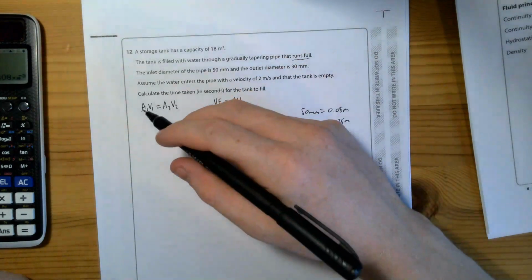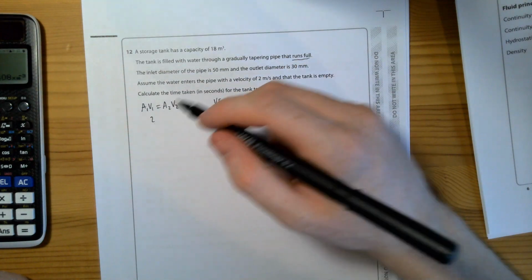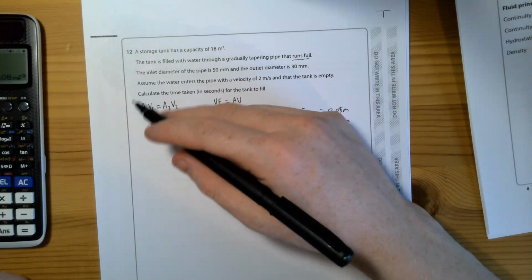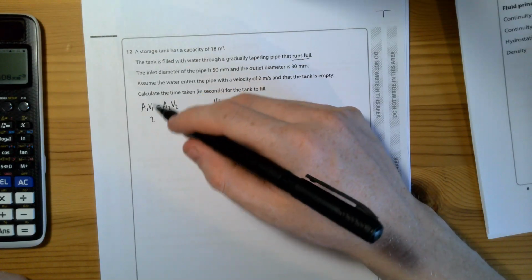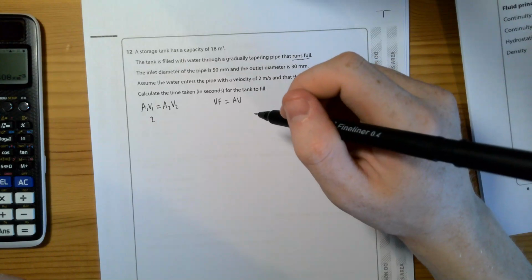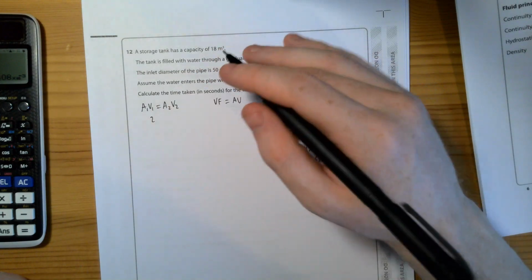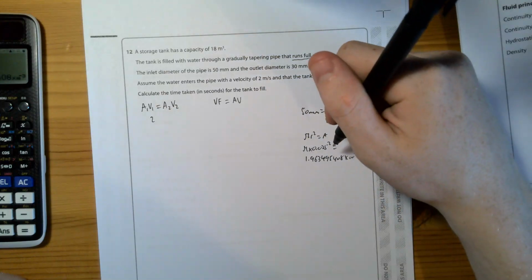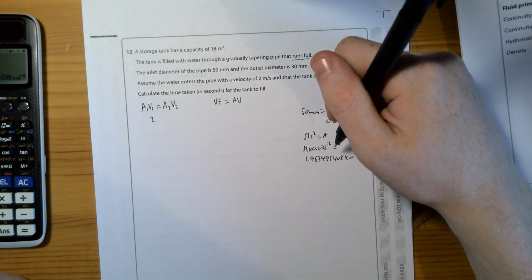Therefore, I know that the volume flow rate for the first part is going to be the same as the volume flow rate for the second part. So there's not even a point in trying to solve that. I've just converted this into meters squared.